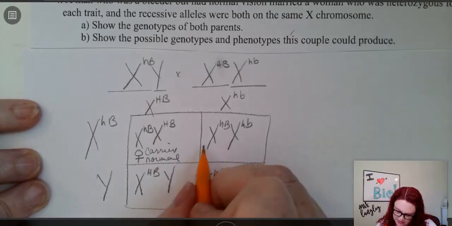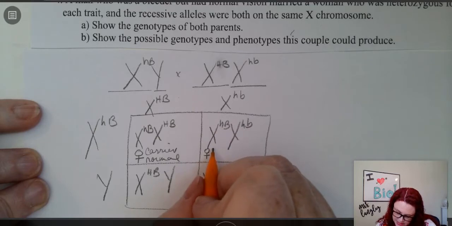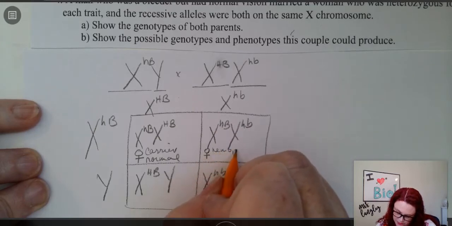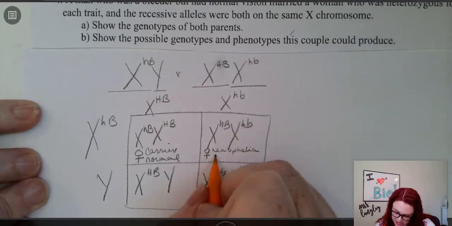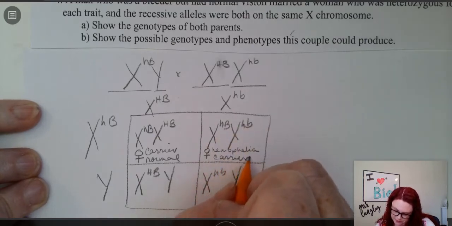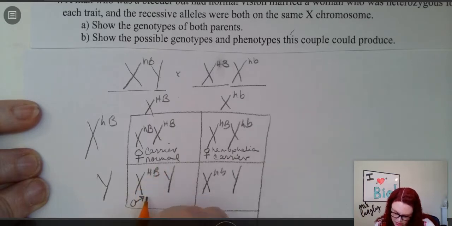This one, XX, is female. 2 little H's. That means this one has hemophilia. A big B and a little b, so this is a carrier for color blindness. You can look here. This one is male. It has no hemophilia, so normal, and no color blindness, so normal.